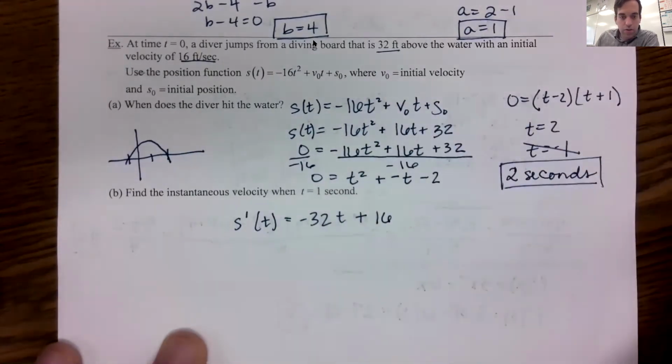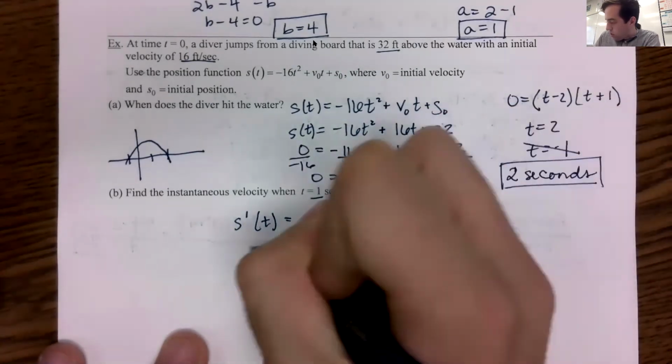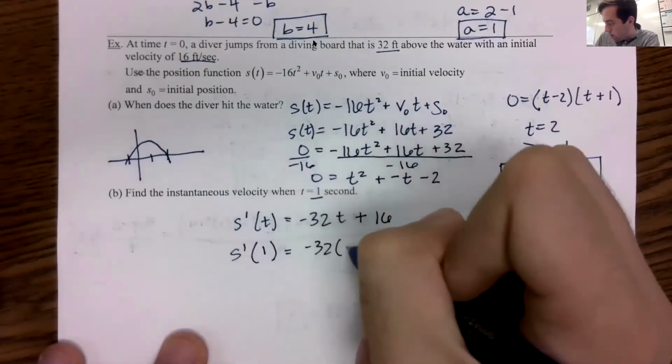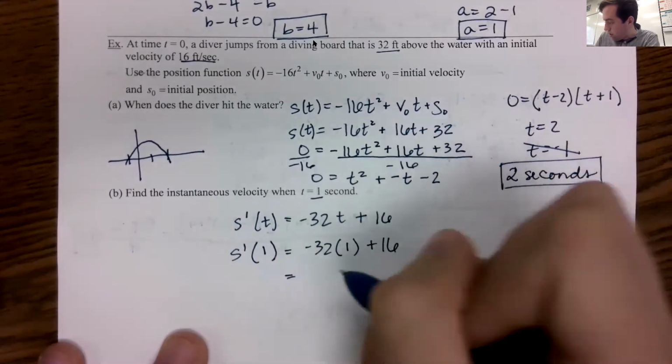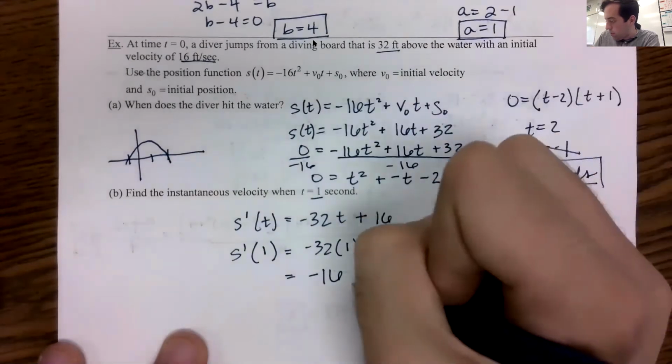And then the 32 goes away. We are thinking about 1 second, so we're going to plug 1 in for t. And negative 32 plus 16 is going to be negative 16, and that's in feet per second.